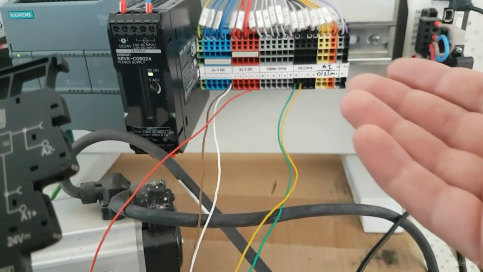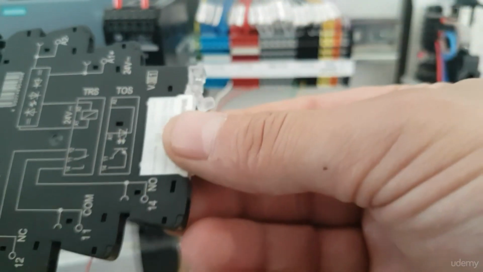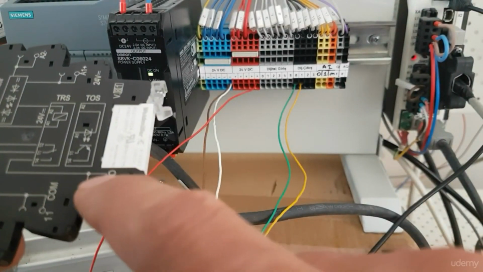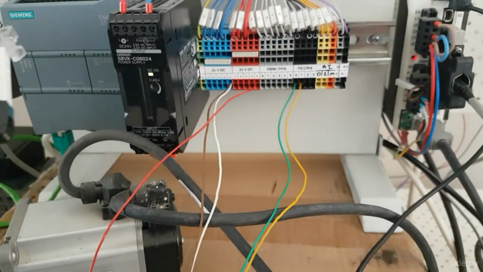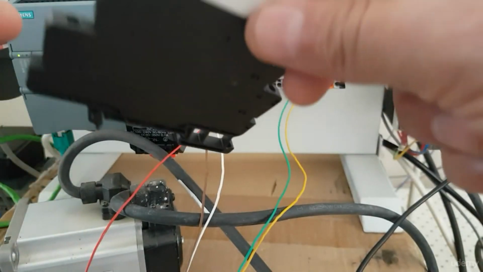So when I activate through 0.3, this relay will be activated, and this normally open contact will start or will run. So I use this blue cable in the normally open contact.